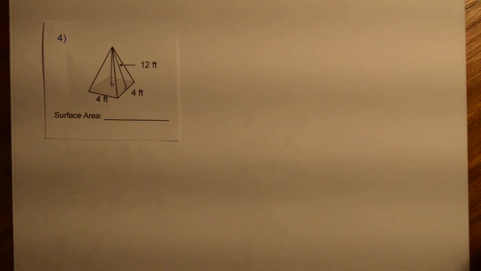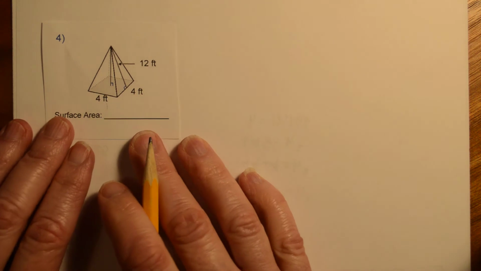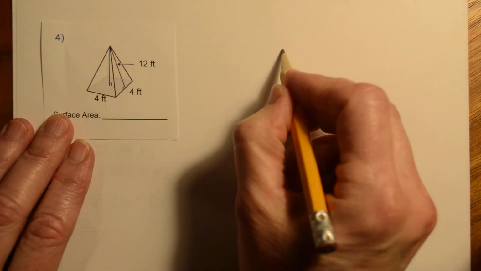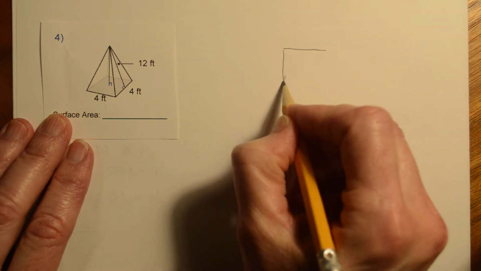Okay, we're back here for part 2. We're going to do problem number 4. Let's draw the net for it. So the base is a square this time. Remember last time it was rectangular.